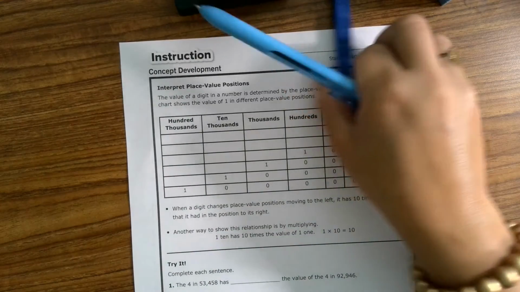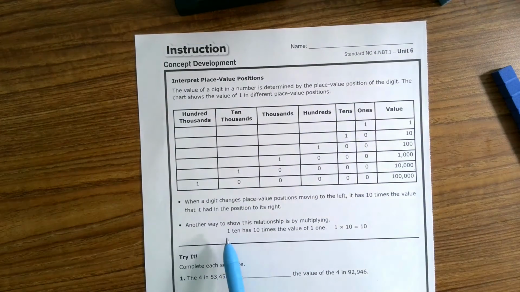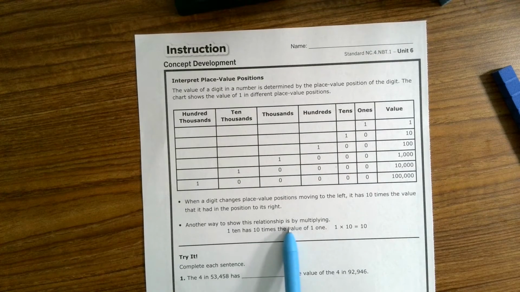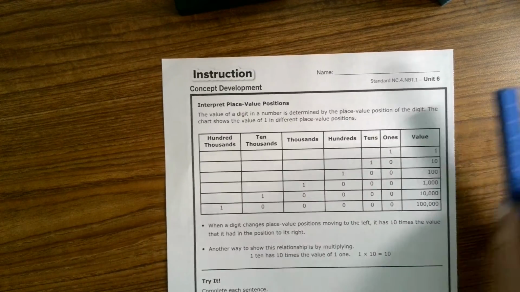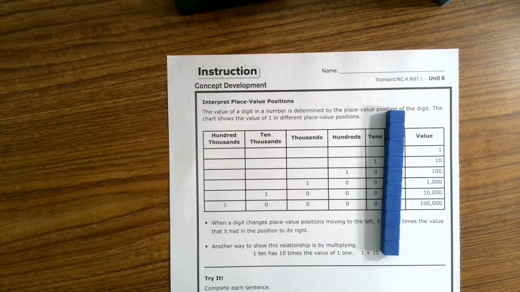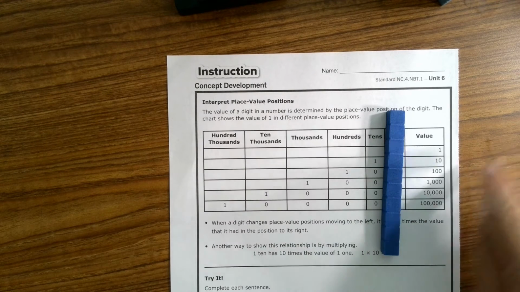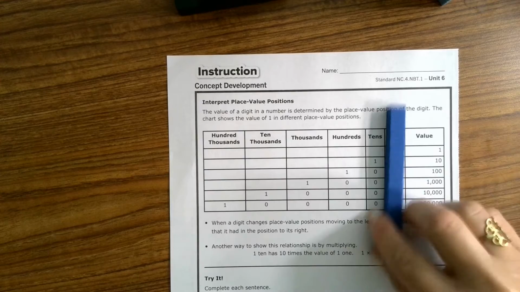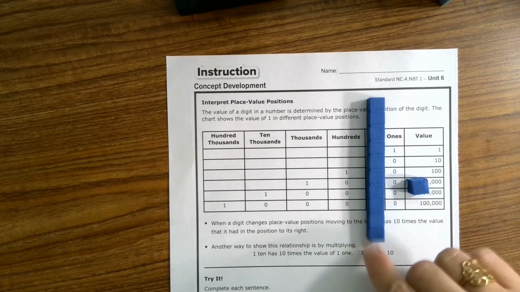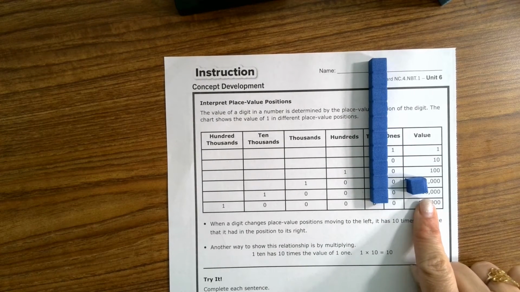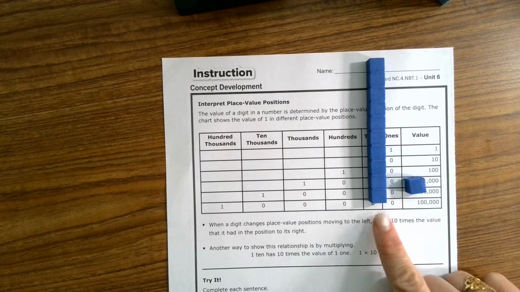Okay, so it says another way to show this relationship is by multiplying by 10. Okay, so let me get out 1 and 10, and I'm going to look at 10 times the value of that 1. So basically 1 times 10 is going to give you 10.